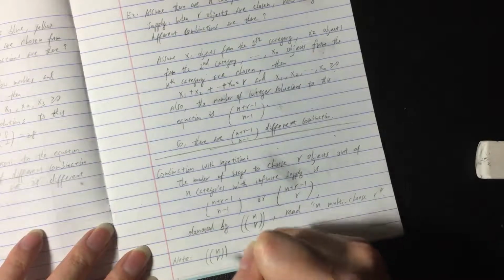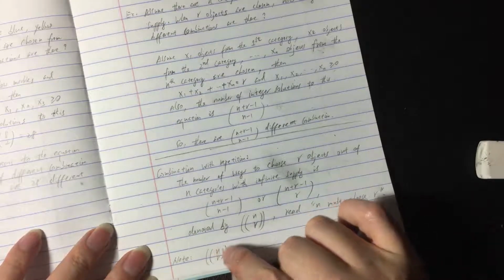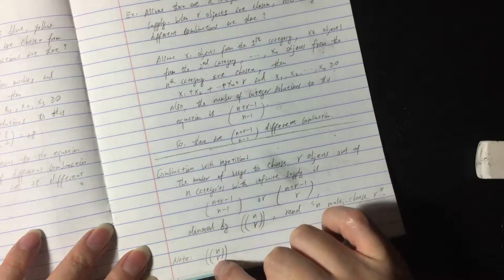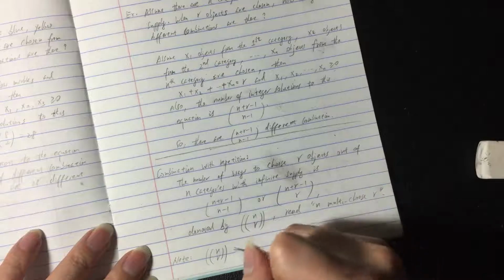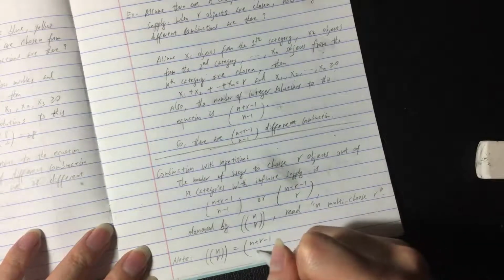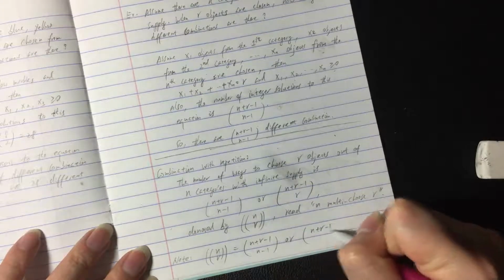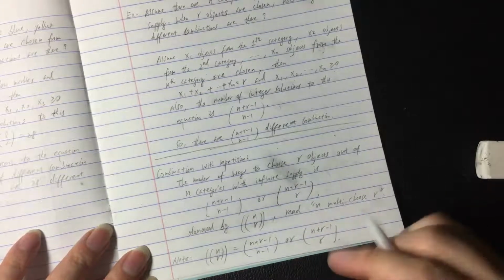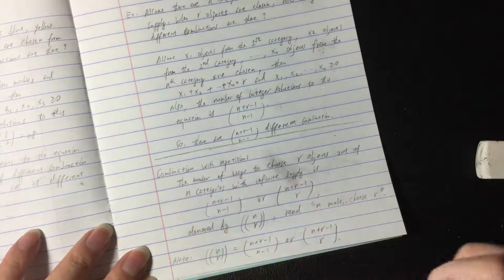N multi-choose r, choosing r objects out of n categories, is n plus r minus 1 choose n minus 1, or n plus r minus 1 choose r. That's the formula for combination with repetitions. Next, let's look at some simple examples.